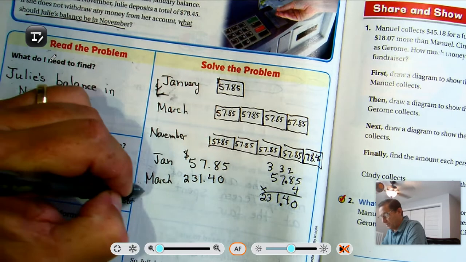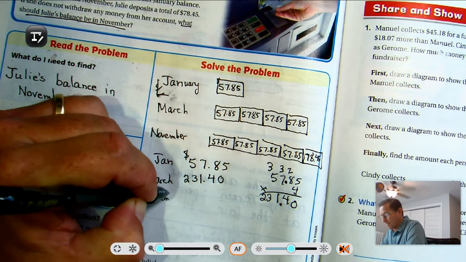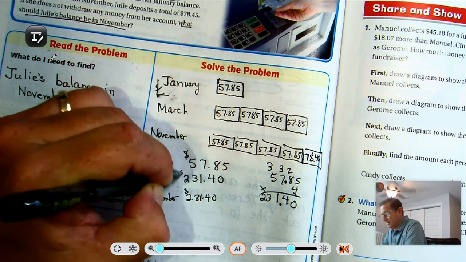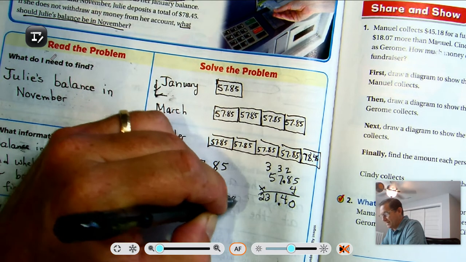And in November, we need to take that $231.40 and add 78.45.